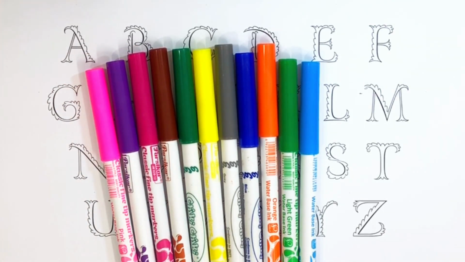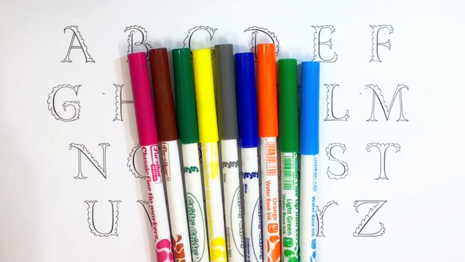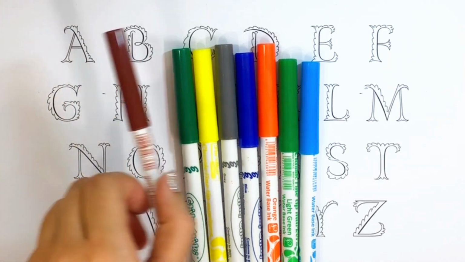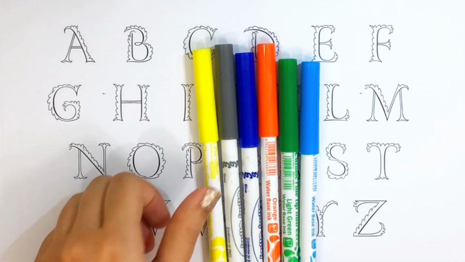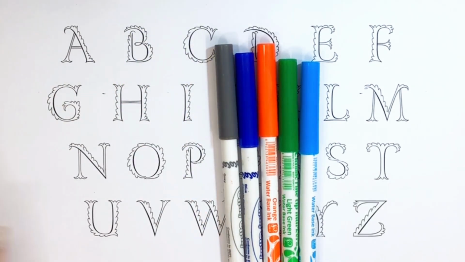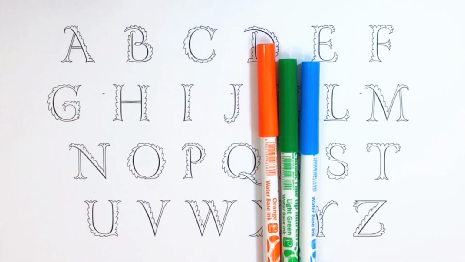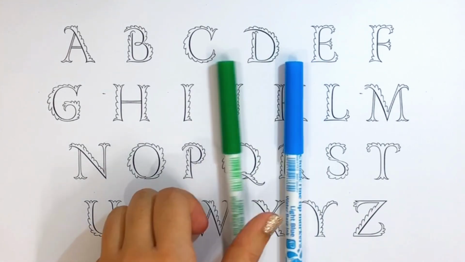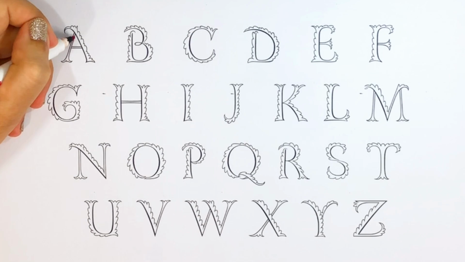Red color, pink color, purple color, dark pink color, brown color, green color, yellow color, gray color, dark blue color, orange color, light green color, blue color.